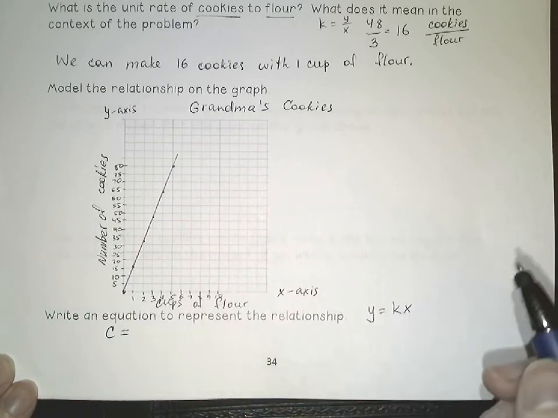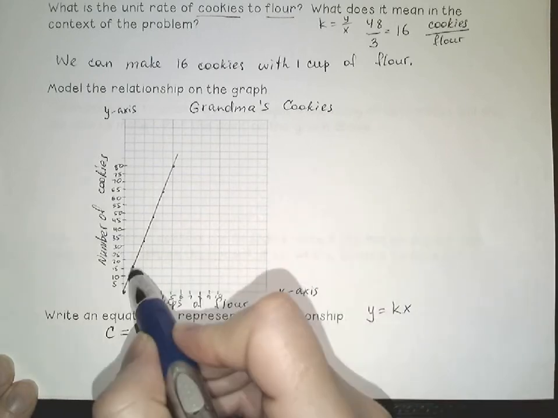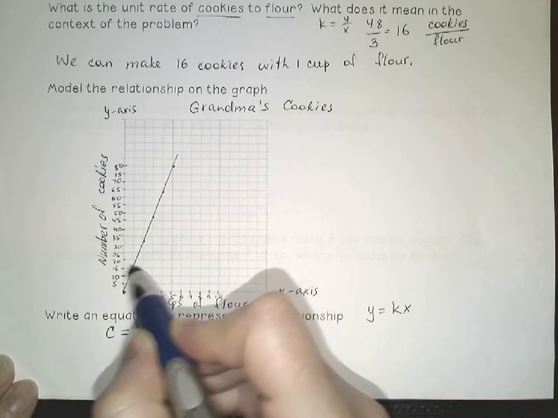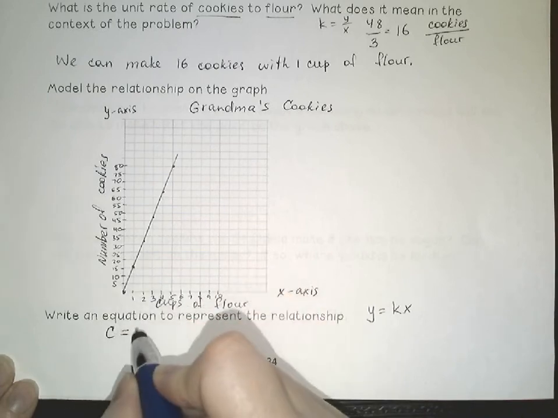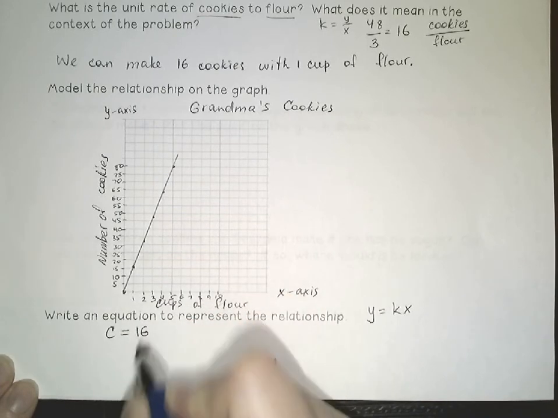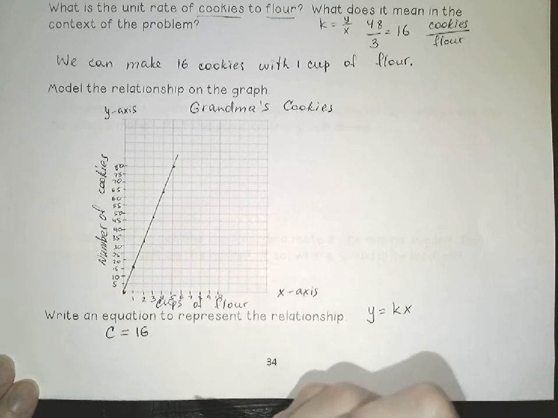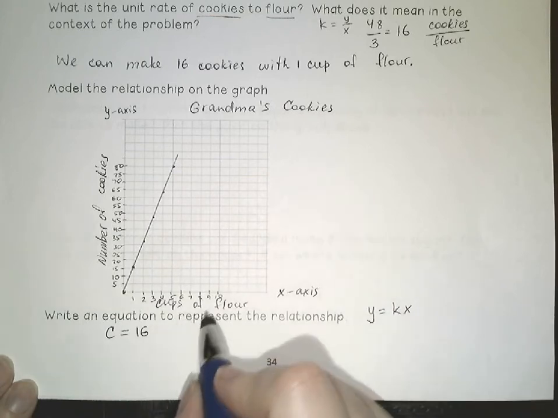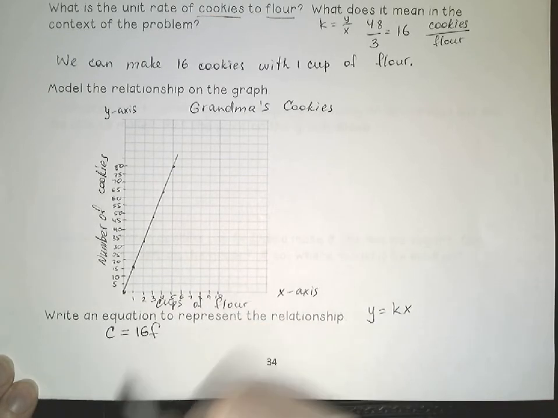k. What is our k? k is this number right here. This is our unit rate. 1 cup of flour is 16 cookies. So 16 is my unit rate. And we found it earlier by dividing the cookies by the flour. And x is the cups of flour. We can call it F for the flour. That is our equation. C equals 16F.